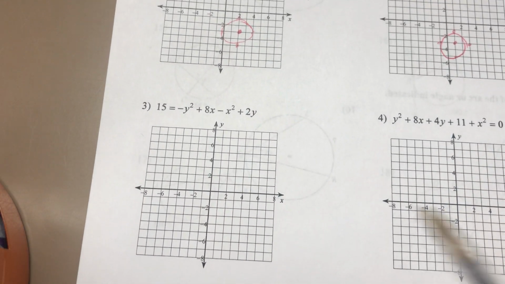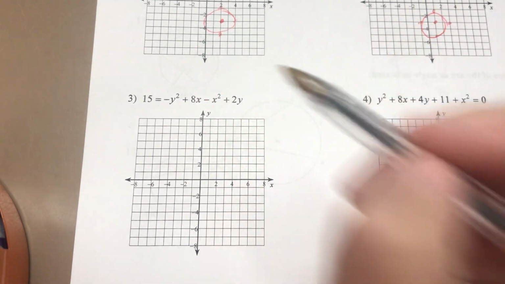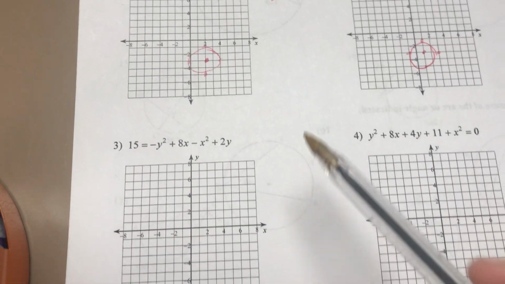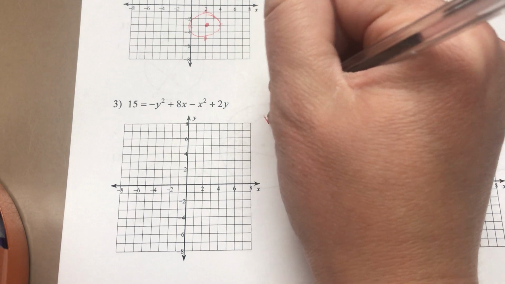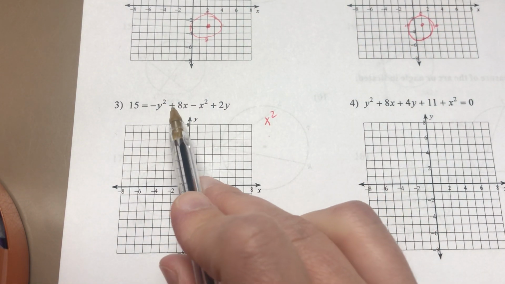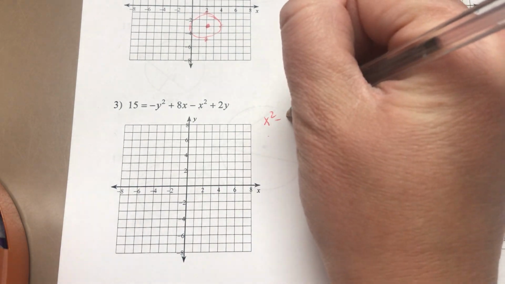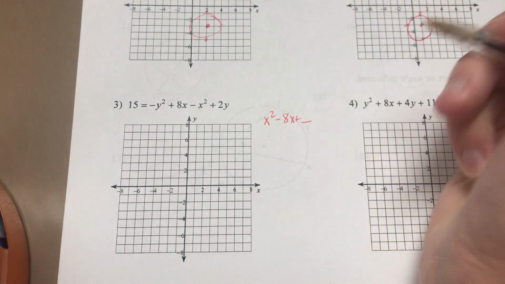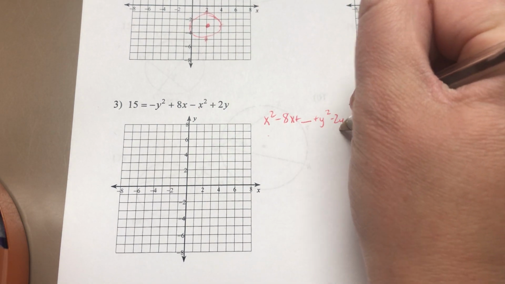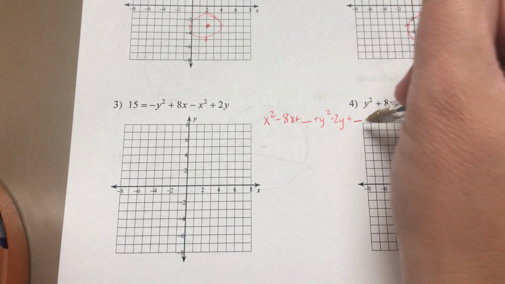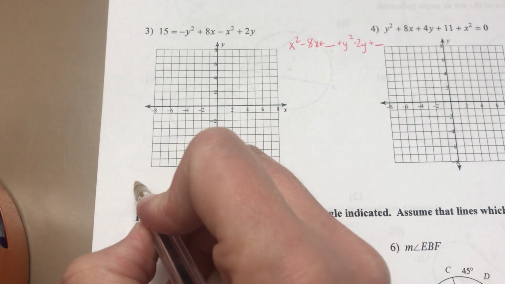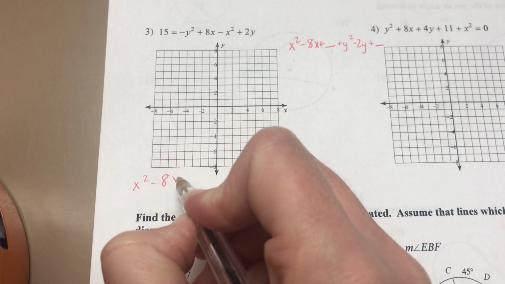Moving on from there, in number 3, this is where I'm going to have to do some work to get it into that form. So to do that, I'll get my x's together. The x is getting moved to the left side, so it's positive. The 8x is getting moved, so that's going to be negative 8x plus a space plus y squared, because again I'm moving that, minus 2y because I'm also moving that, plus space. I am running out of room, so I'm going to write it way down here instead. So excuse me really quick while I fix that.